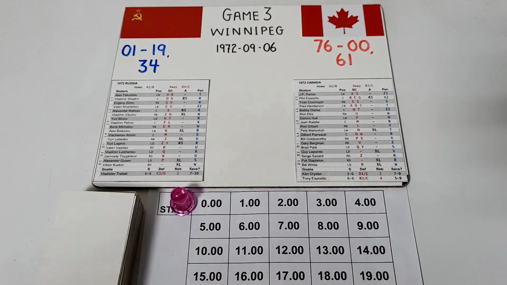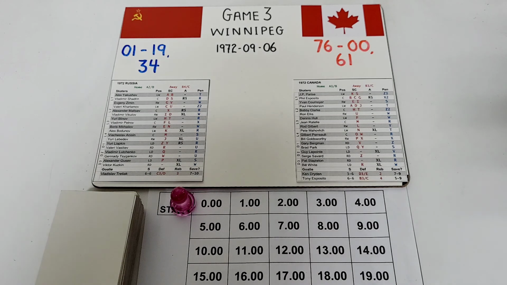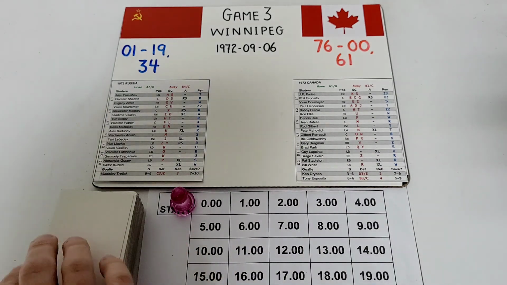Game three was played in Winnipeg on September 6th of 1972. This one in real life ended up being a 3-3 tie game. But once again, that has no say necessarily on what's going to happen here. So let's find out what will happen by flipping the cards and getting right into it.